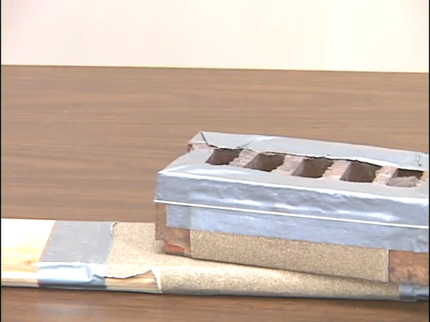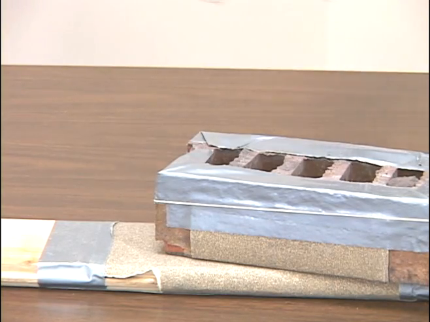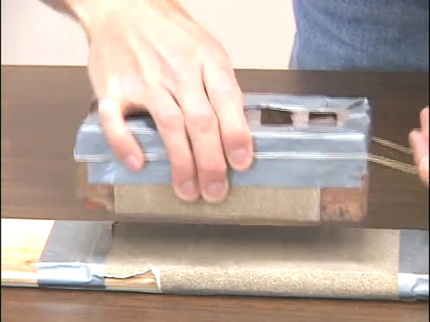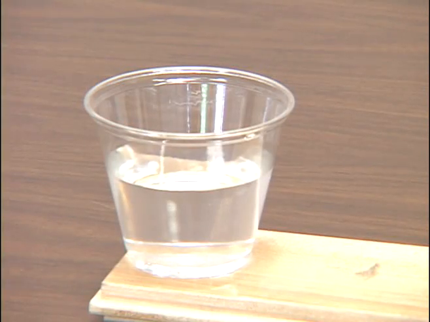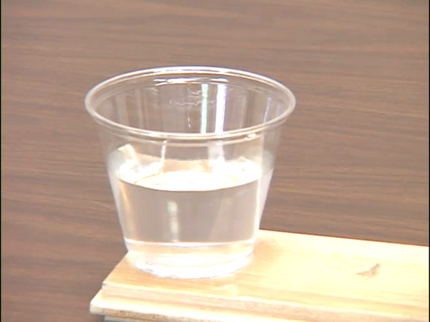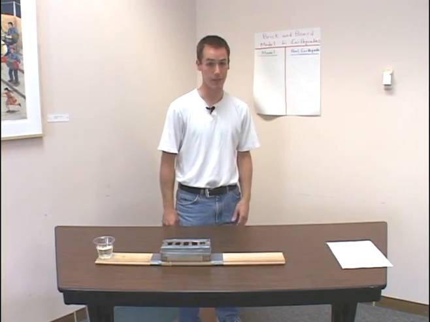Did you see that? Now watch what happens to the water in the cup. I'll do it one more time. So before I move anything, the water in the cup is still. Now watch as I move the brick again. So that was our model of an earthquake, the brick and board model.